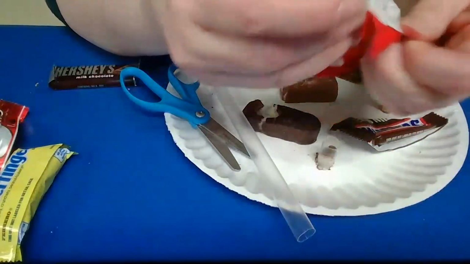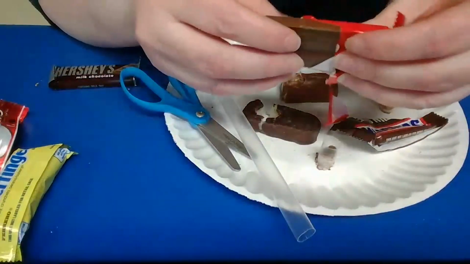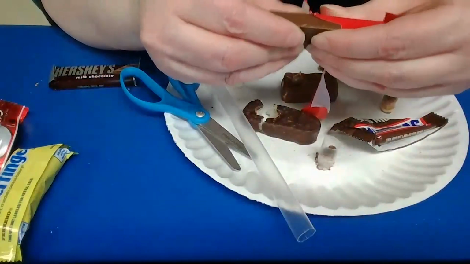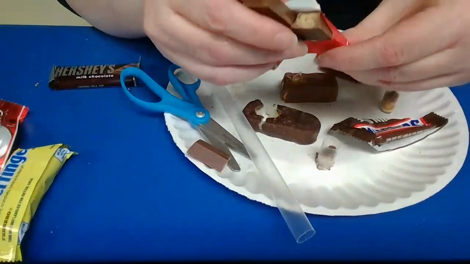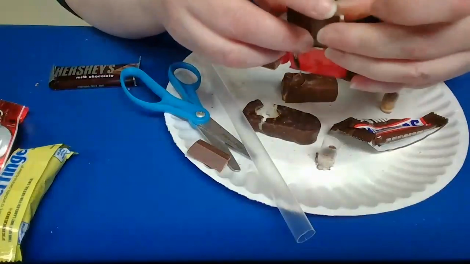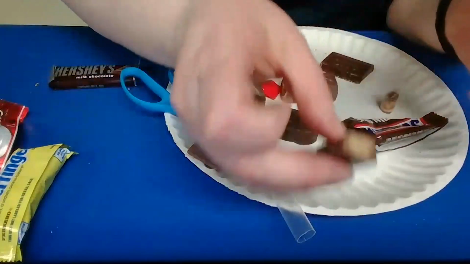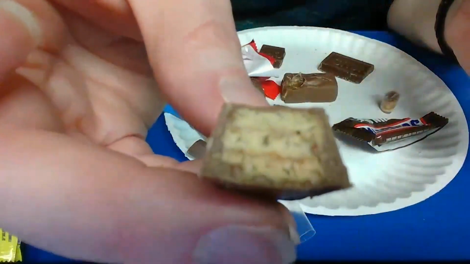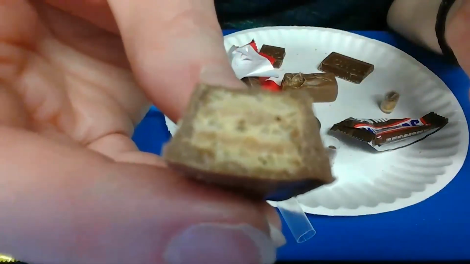Now, you can test out what you've learned by having someone else do this and then showing you the candy bar and seeing if you can guess by the sample which bar it came from. So you can see all of the layers there inside of the Kit Kat.